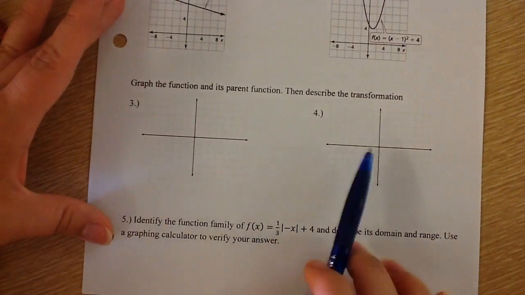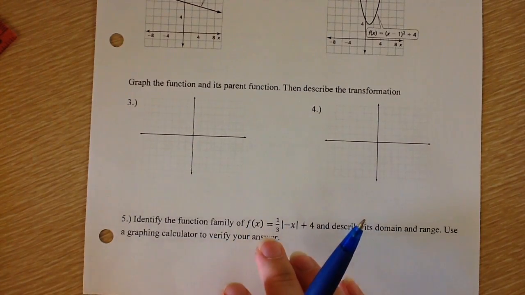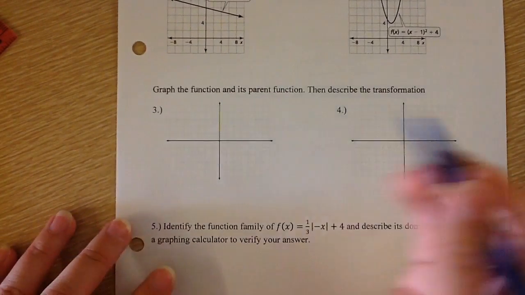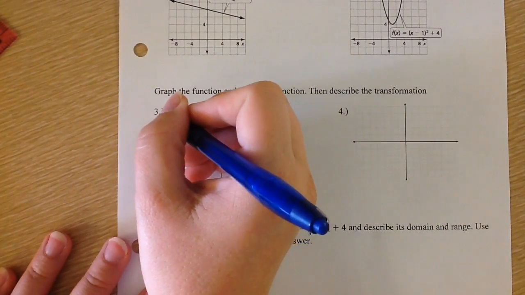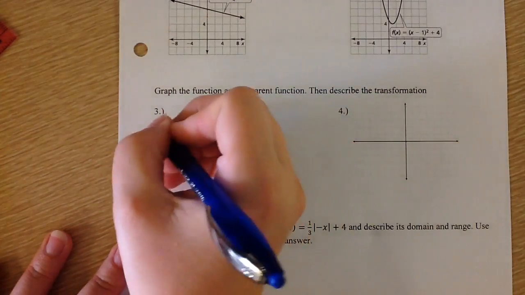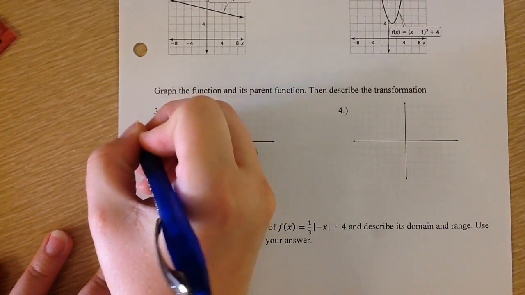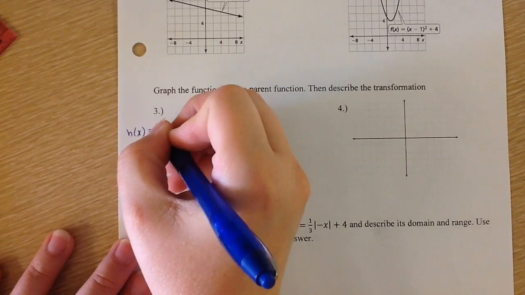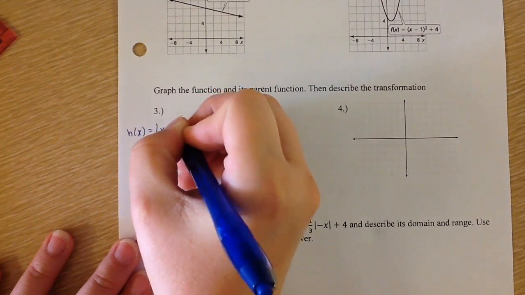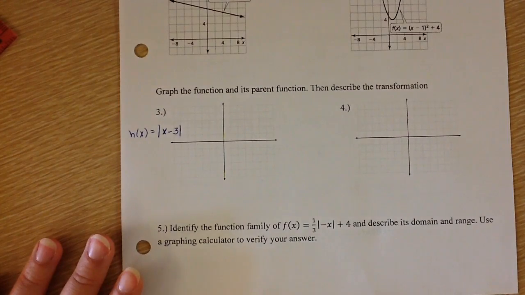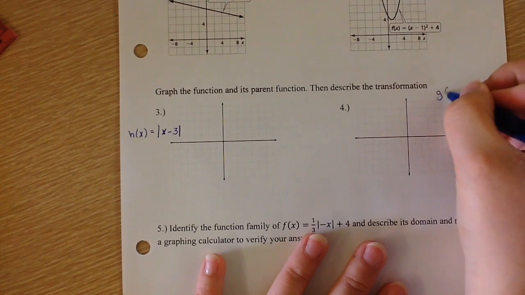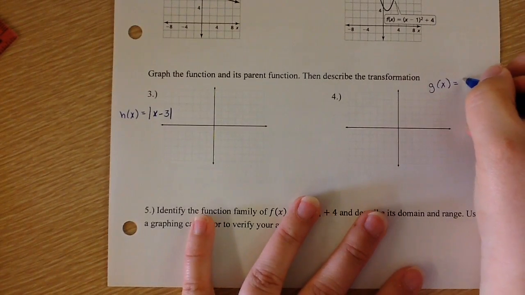And I just realized 3 and 4 don't actually have functions there for you. So I'll write them in. So here, let's write them in. The function for 3 is h of x equals the absolute value of x minus 3. And number 4 is g of x equals 4 times x to the second.